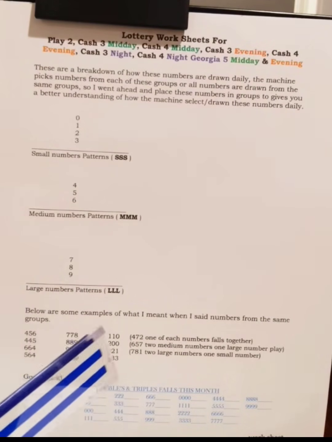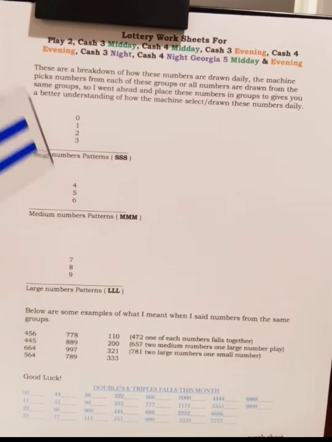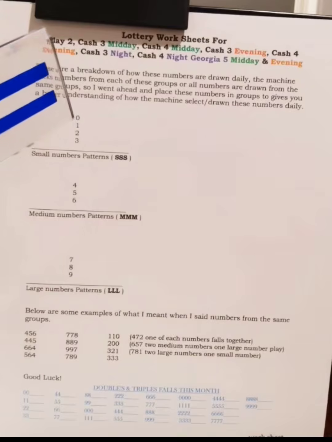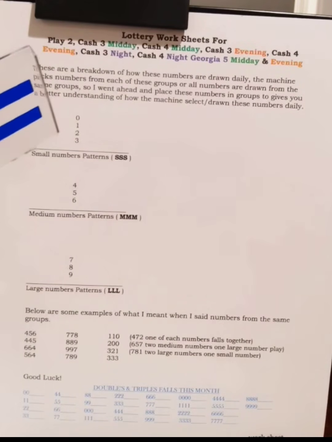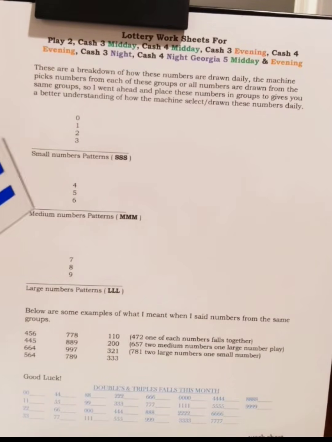Now down here in this blue, you will see where I have the doubles and the triples numbers. Doubles numbers meaning 2 of the same numbers right here. When you're predicting your numbers, if you know which group these numbers are coming from, if you know there are going to be 2 small numbers, because majority of the time when the balls come, you will always notice 2 small numbers come with a medium number, or 2 small numbers will show up with a large number.